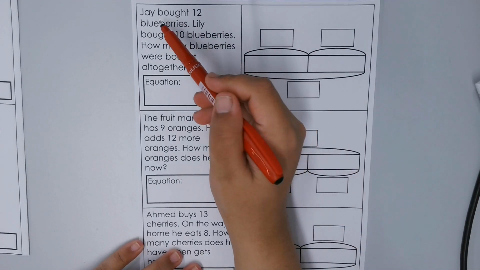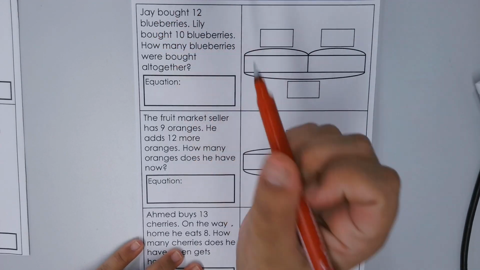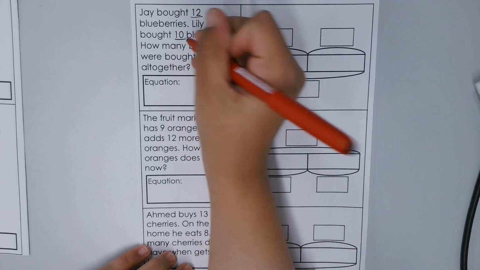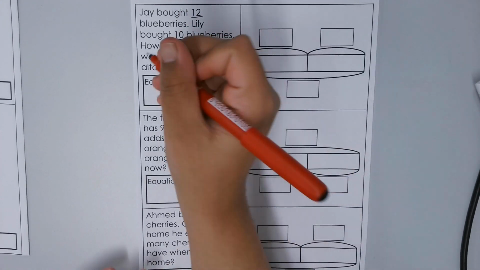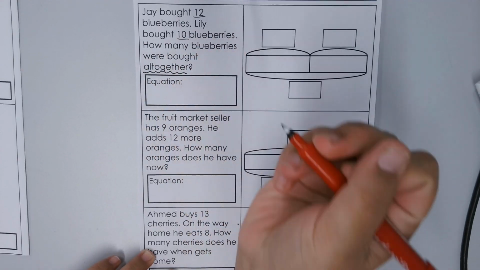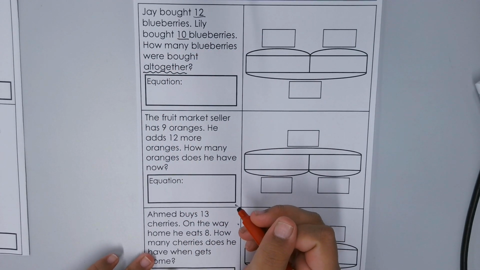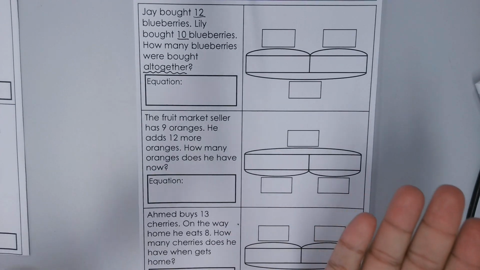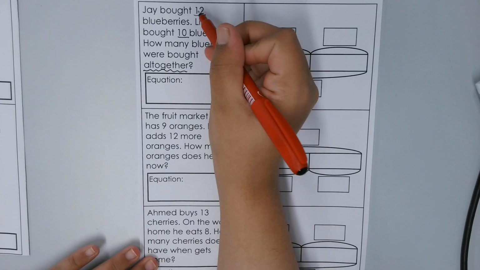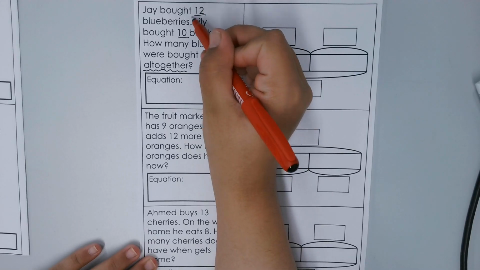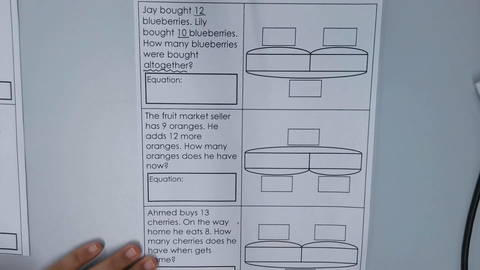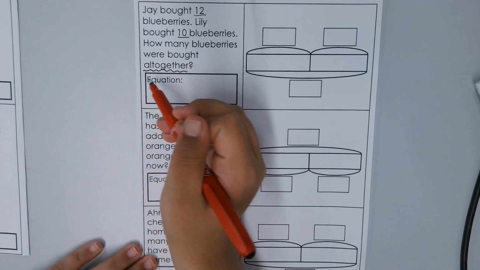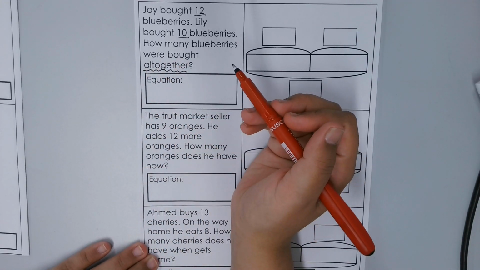I've got a question. My word problem is, Jay bought 12 blueberries. Lily bought 10 blueberries. How many blueberries were bought all together? That word altogether already tells me that this is an addition problem. I know in addition a part and a part makes a whole, and I know my two known values, 12 and 10, are my two parts. And I am looking for the whole, and I know that from this word altogether.